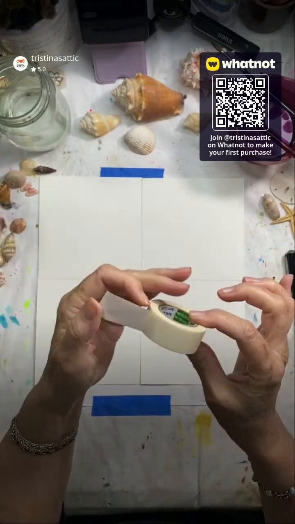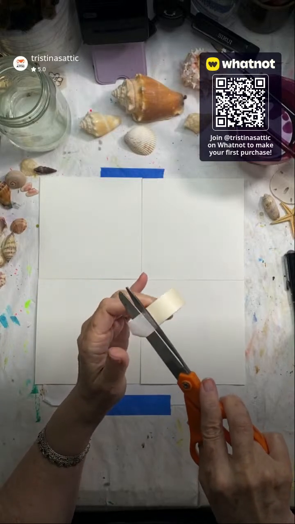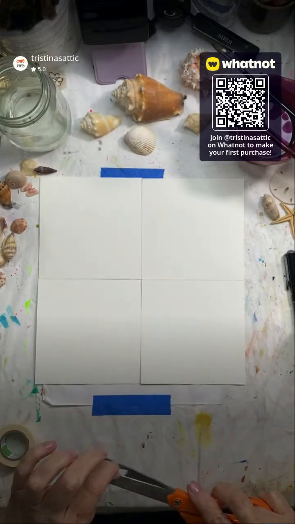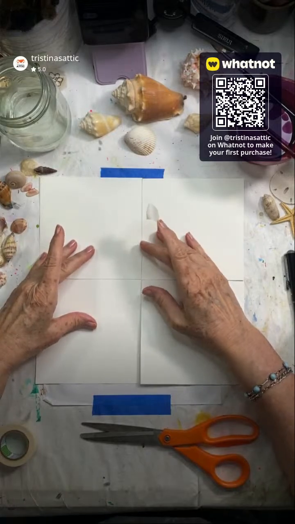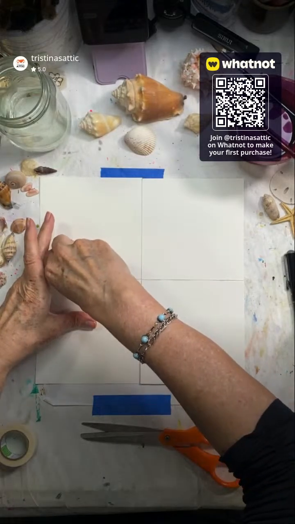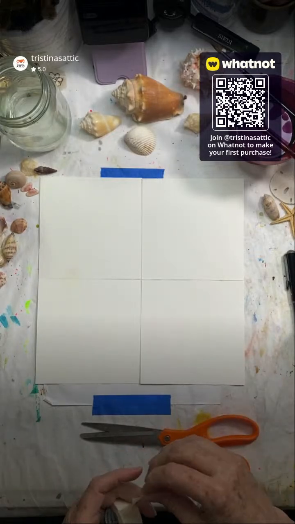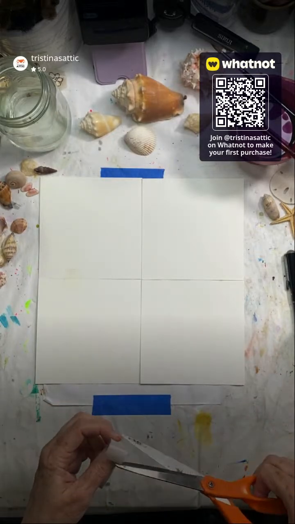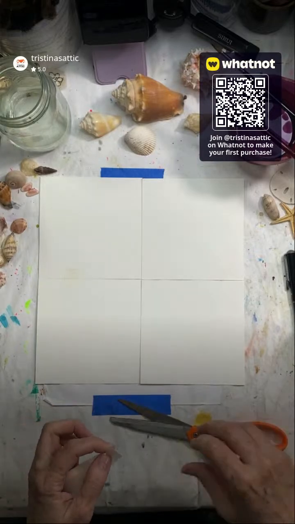It's super crepey, so it'll go on and off your paper really easily. If it makes you nervous to try to keep it together, I can just align the pieces and put a little bit of tape over here. Now, mind you, you're going to be taking the tape on and off, if that's the case. But let's just do this to start.